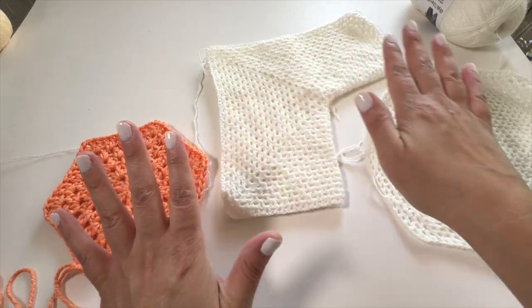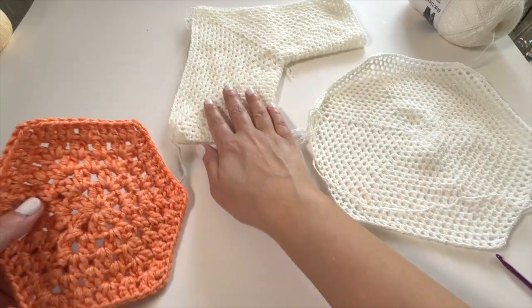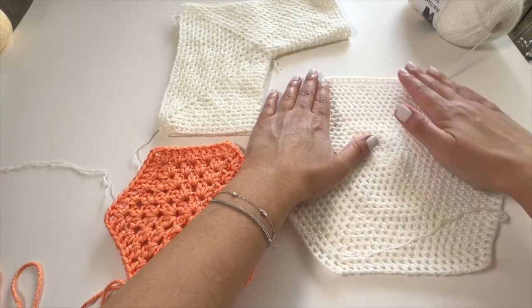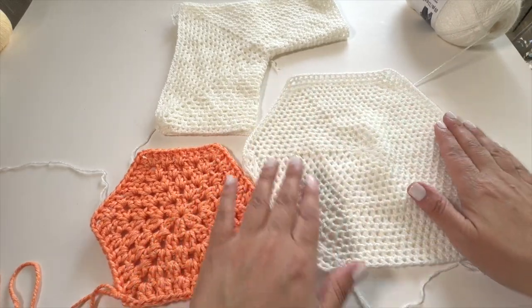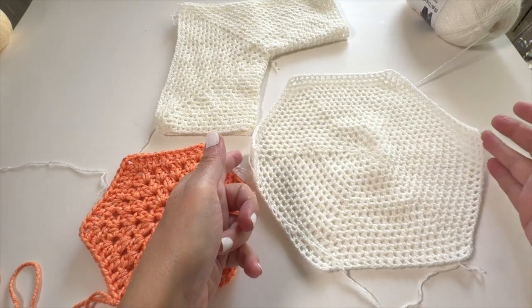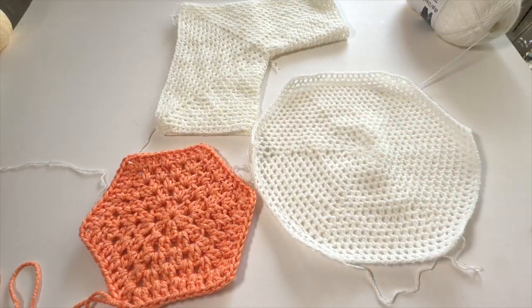Okay, so 3 different hexagons and you've got 3 different looks. So, these two are probably much more comparable because they somewhat still maintained their shape. Okay, this one has even less stitches than this one, and that is why with subsequent rounds, you see it kind of wants to do a little curl there on the corners.